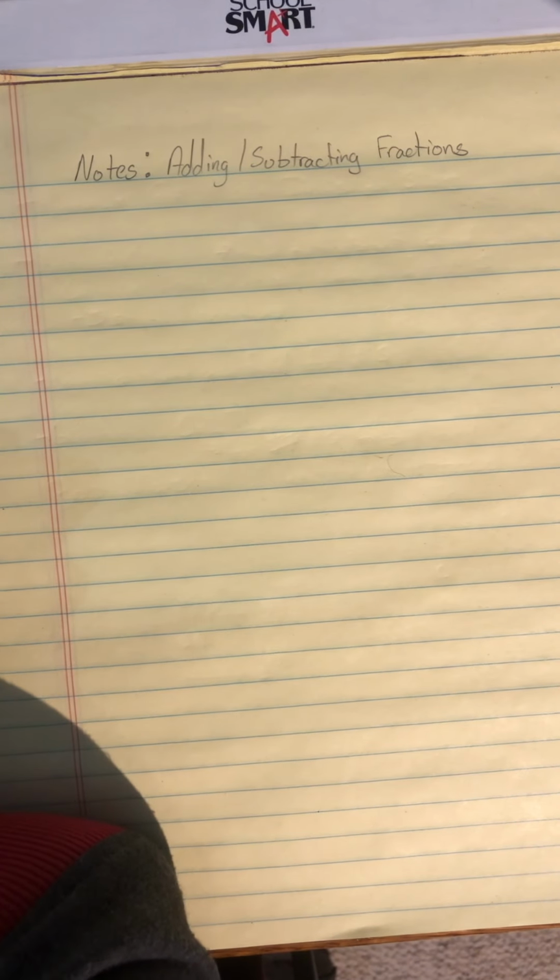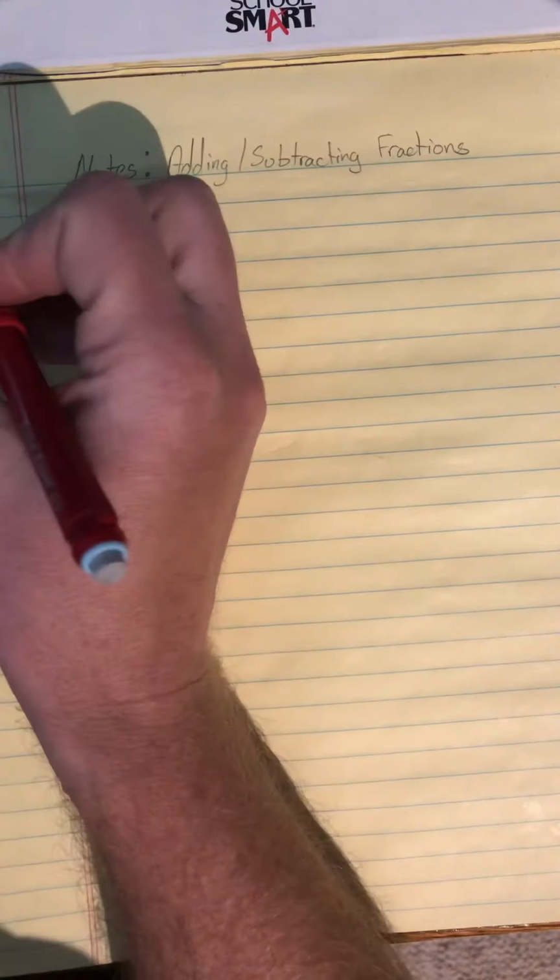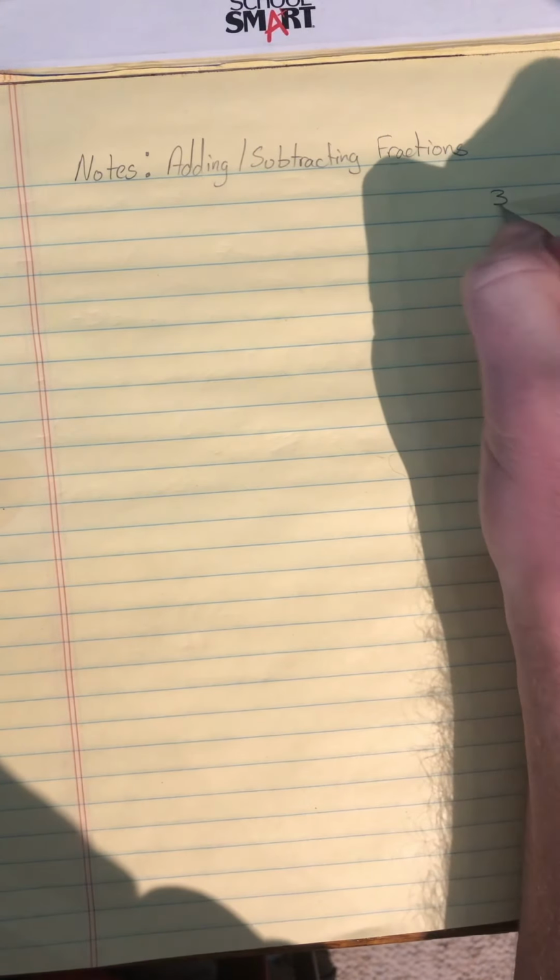All right, so we're gonna look at adding and subtracting fractions. The first thing we're gonna really look at is talking about different parts of a fraction. So just kind of add these to the side. So if, say, we have, let's go with the number 3/4.